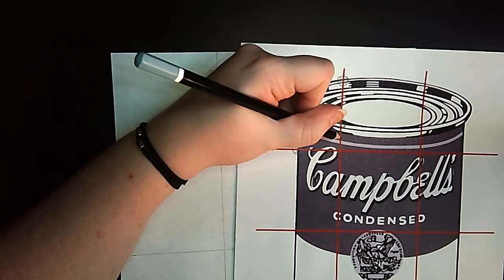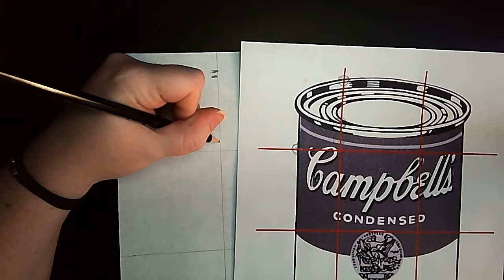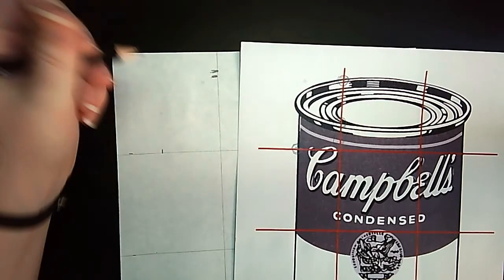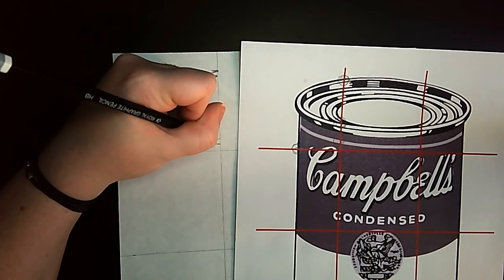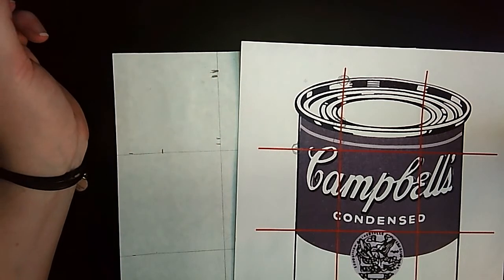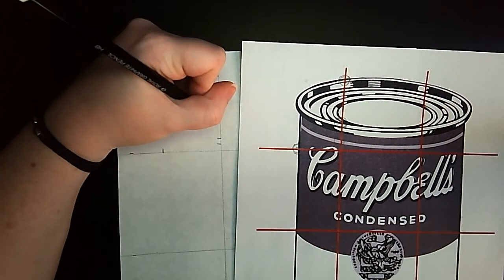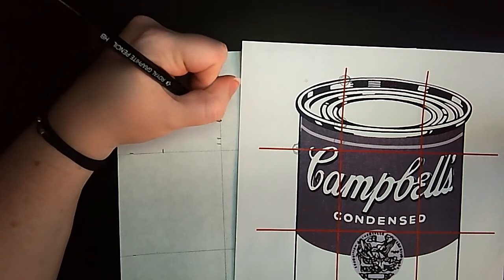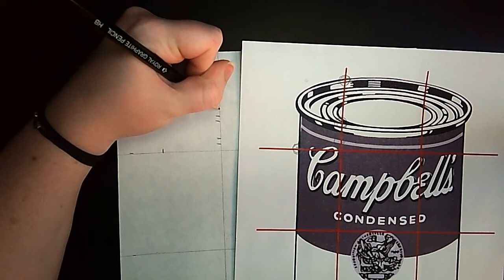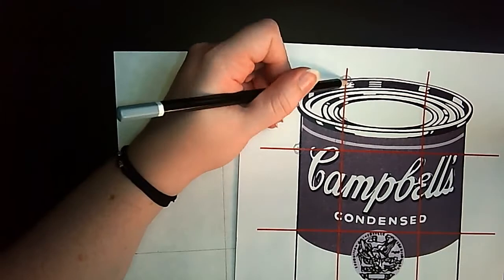And I'm going to go up from the bottom. I can see I have some lines here. They're fairly close to this bottom line of the grid. So I'm just going to eyeball in about where I think that is. I'm going to move up around here and just keep placing in my lines. Alright, so that's good enough for now.